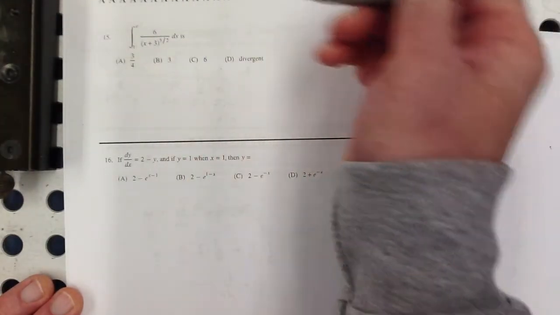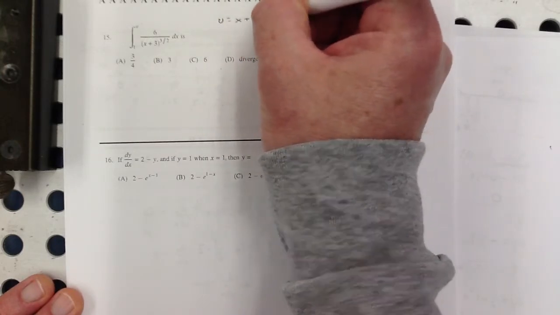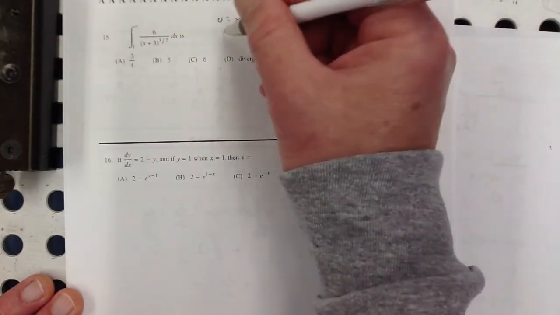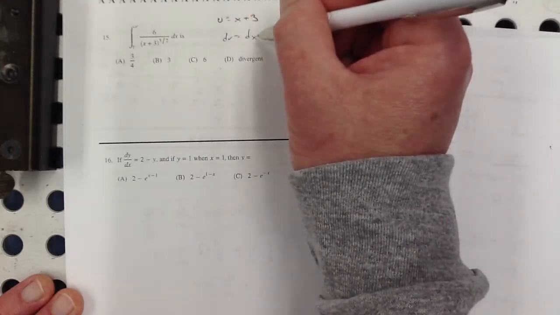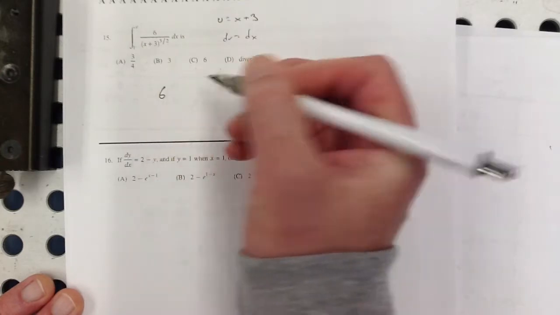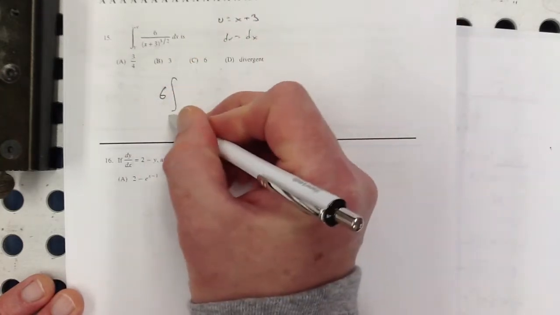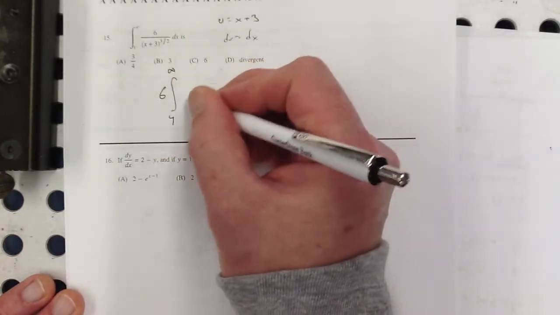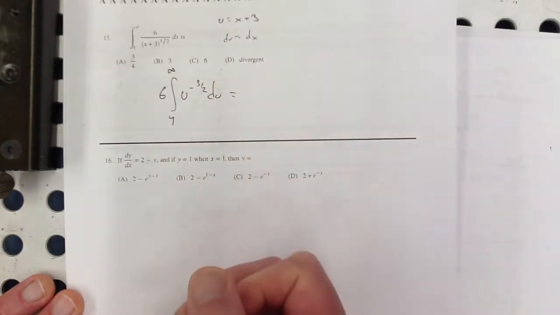All right, so what are we going to do here? I think I need to do a quick u substitution here just to get this to be not x plus 3 on the bottom. So du is just dx, so it's just a straight swap, but I'm going to move the 6 to the outside. So the 6 is on the outside, and my new u numbers will be 4 to infinity. And on the inside, I now have u to the negative 3/2. That's more calculus-friendly way of writing that.